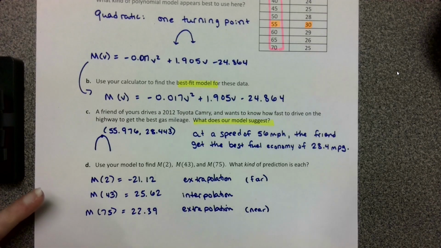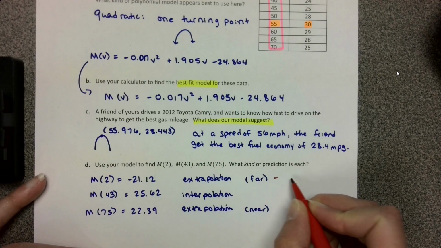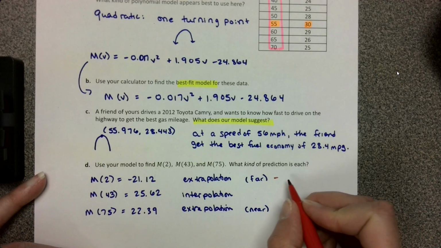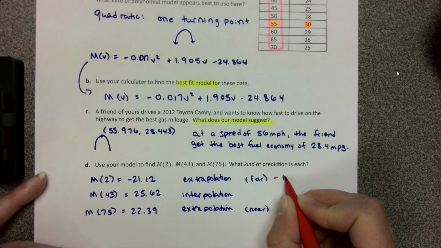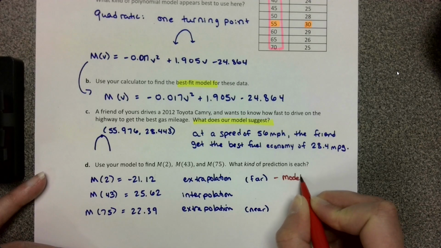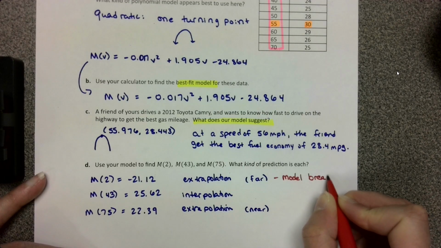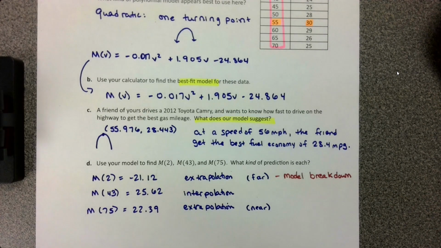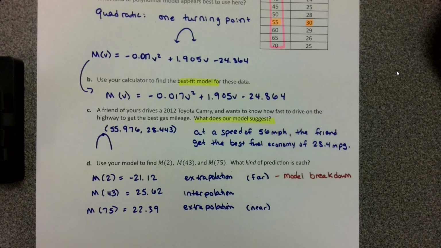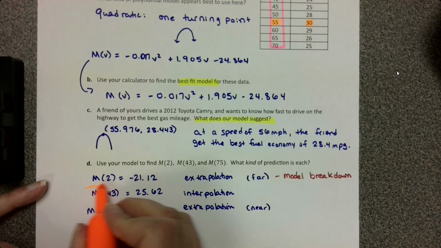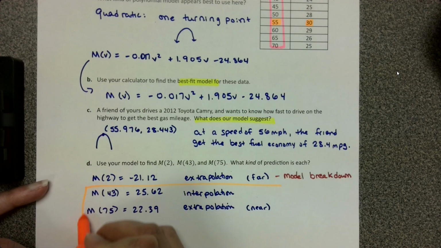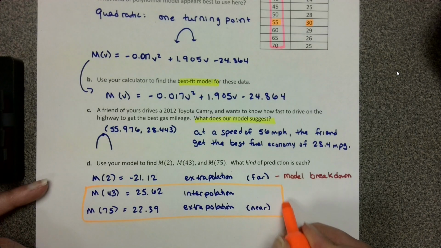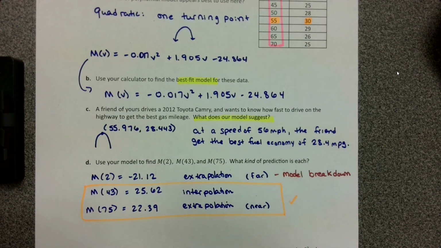Okay? So that's going to be an invalid prediction or model breakdown. But hopefully you agree with me that the interpolation and the near extrapolation predictions both make sense in this context.